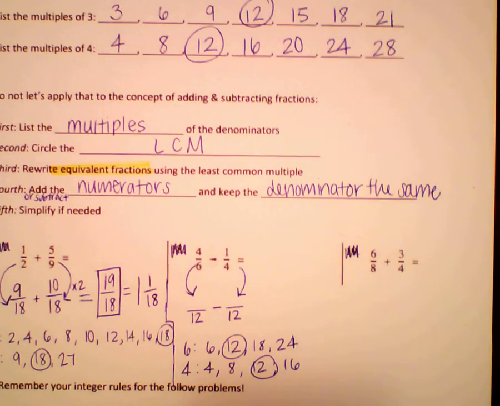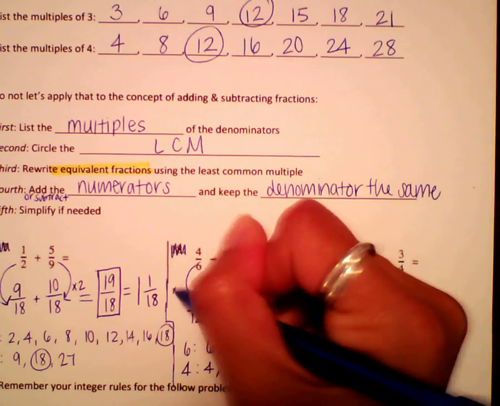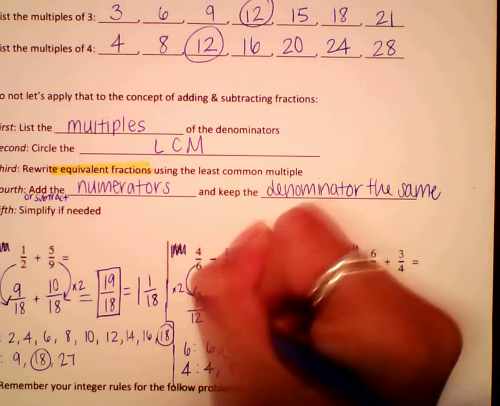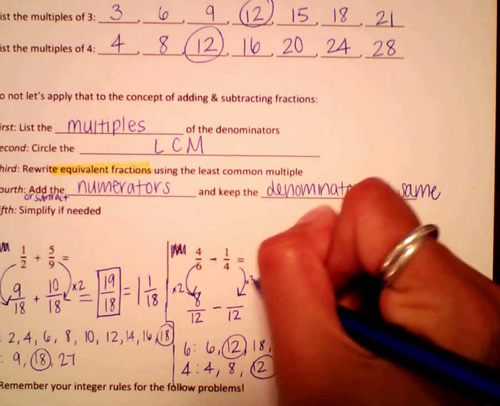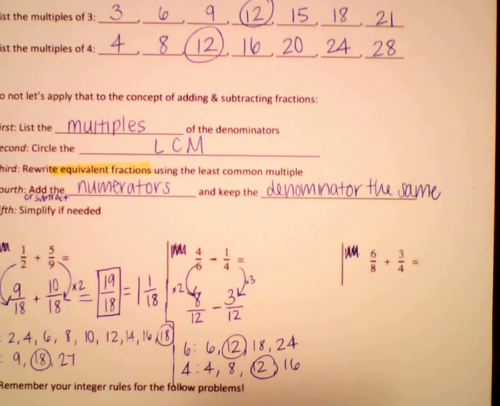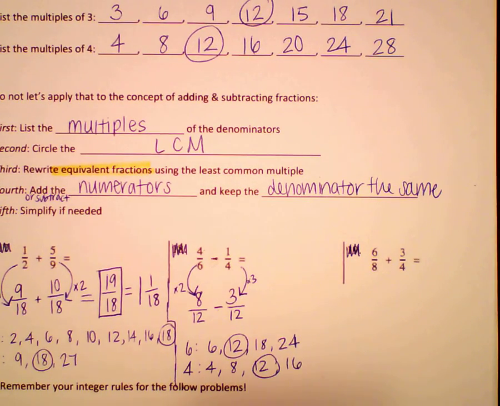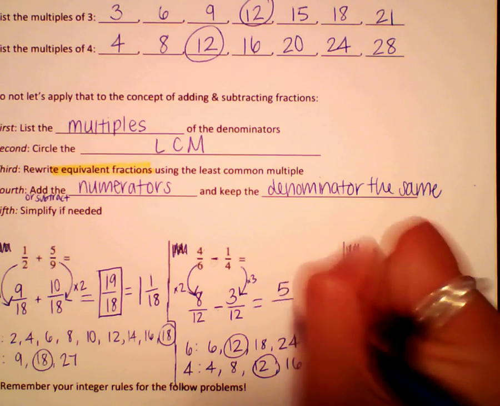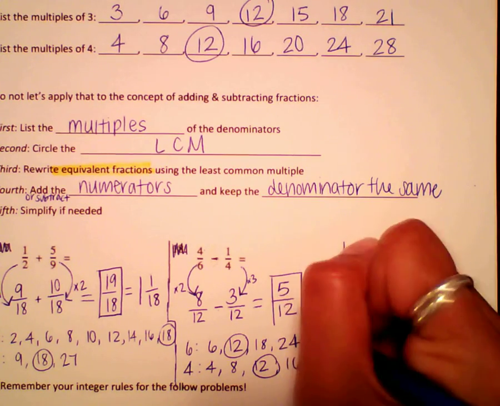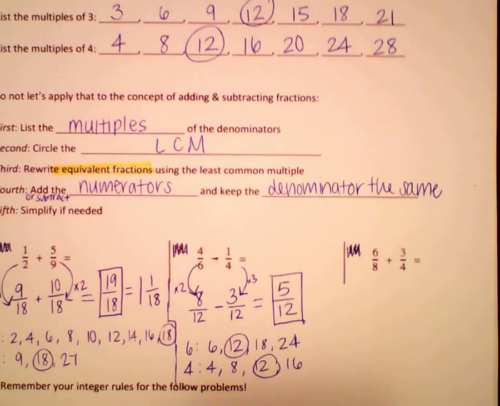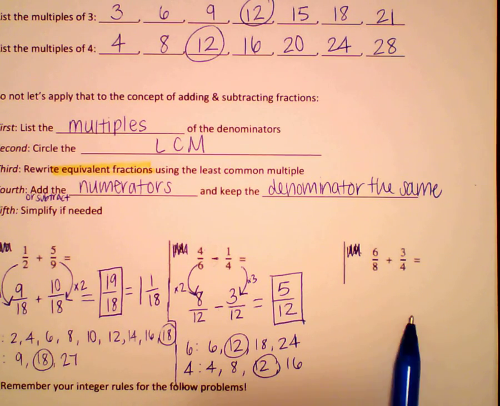Go ahead and rewrite your new equivalent fraction. 6 times 2 gets me 12. 4 times 2 is 8. 4 times 3 is 12. 1 times 3 is 3, and I can go ahead and subtract my numerators. 8 minus 3 is 5. Keep the denominator the same, and this is already in simplest form. I would like you to please try the next one on your own and bring that with you tomorrow.